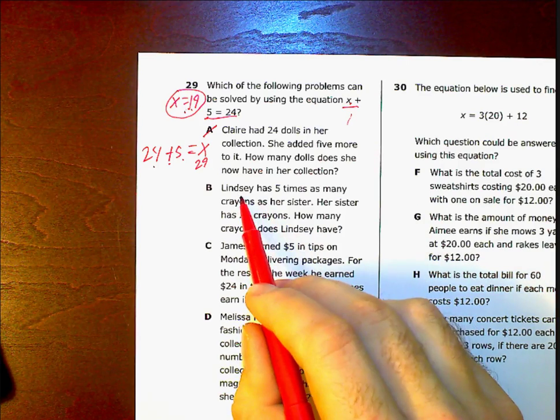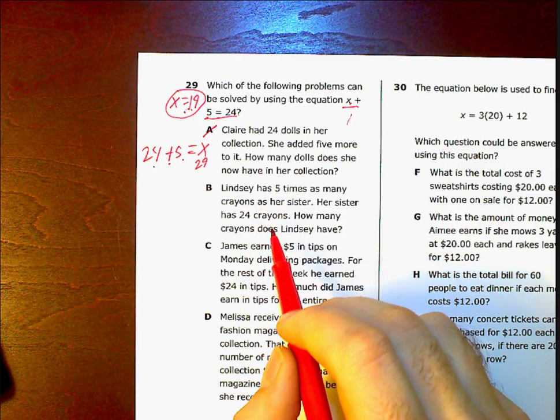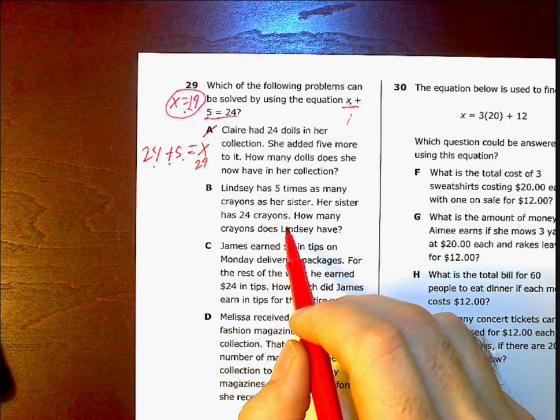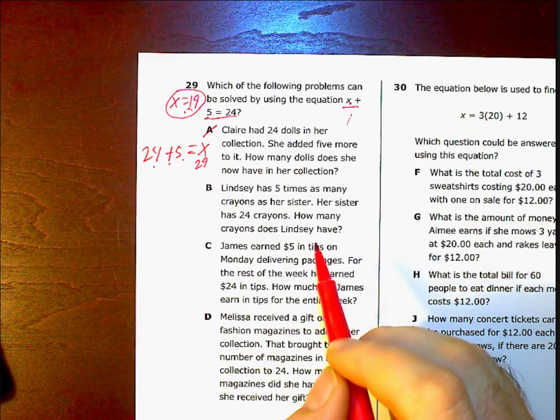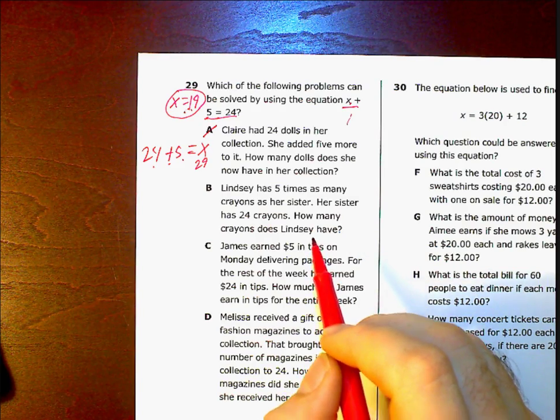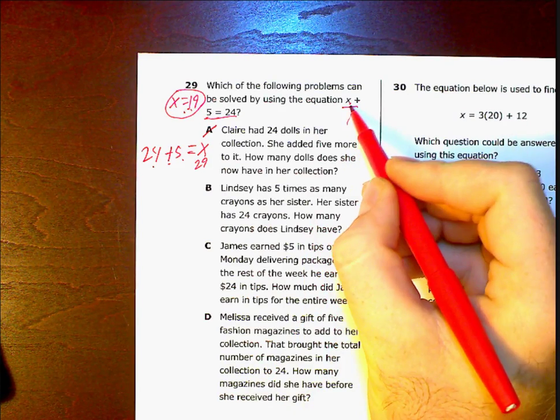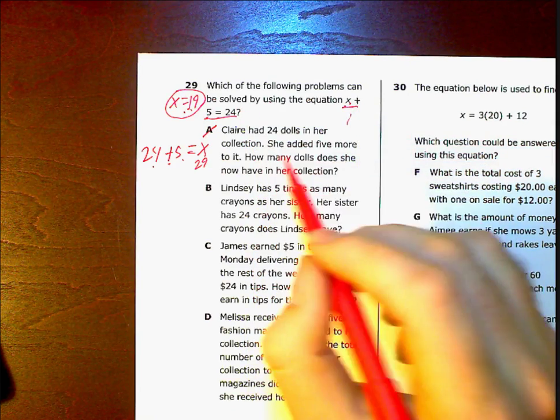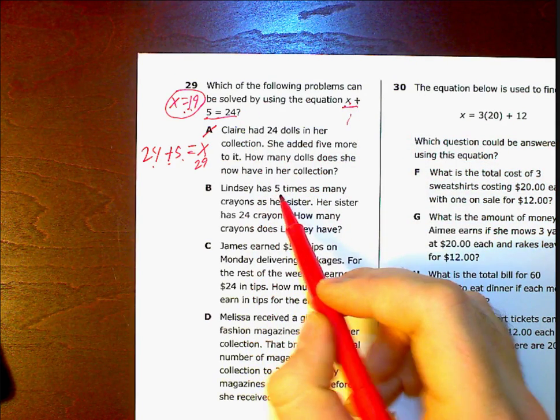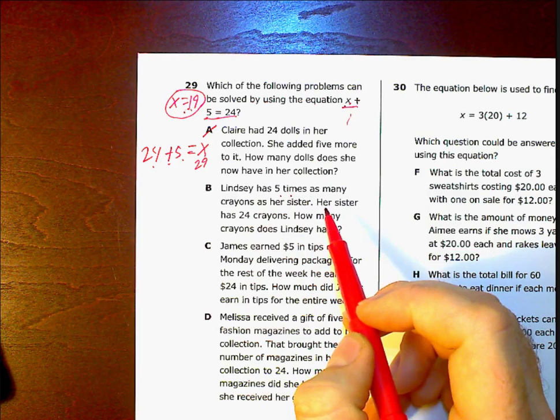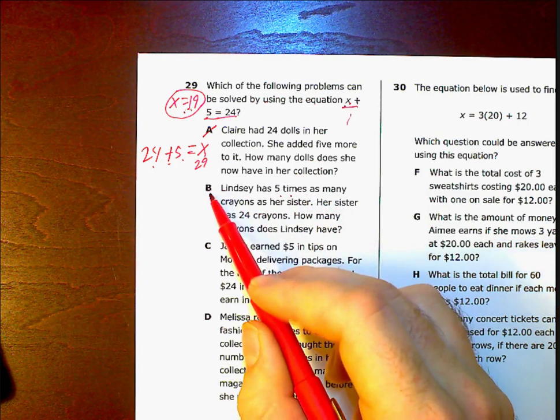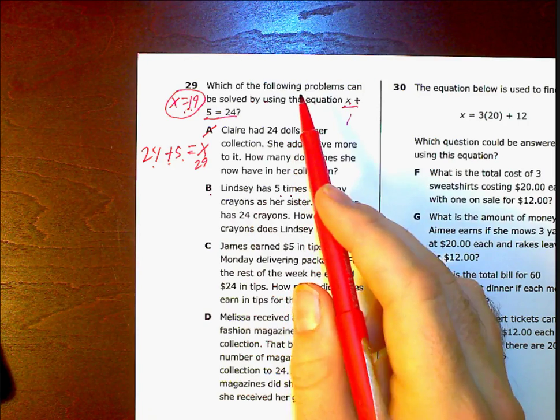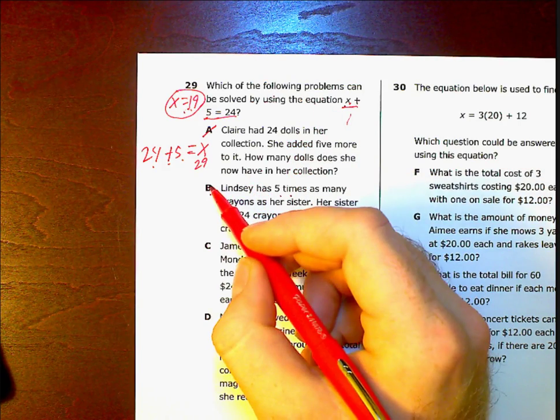So B, Lindsay has 5 times as many crowns as her sister. Her sister has 24 crowns. How many crowns does Lindsay have? Well, immediately I know B is not correct because all we have up here is addition. We have x plus 5 equals 24. Well, right here we have 5 times something. There is multiplication involved in B when there's none involved in our original equation. So I can go ahead and mark B wrong.